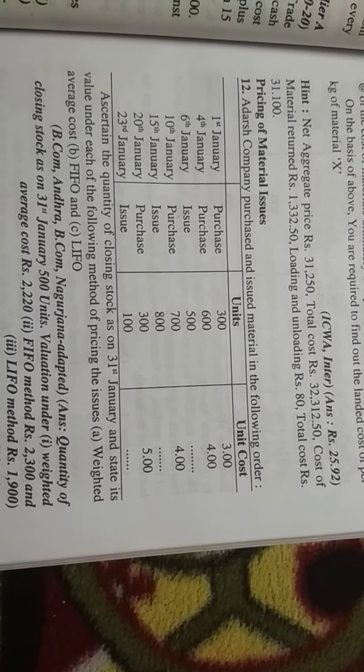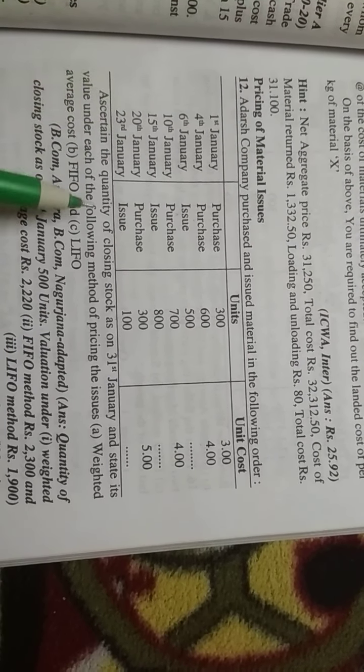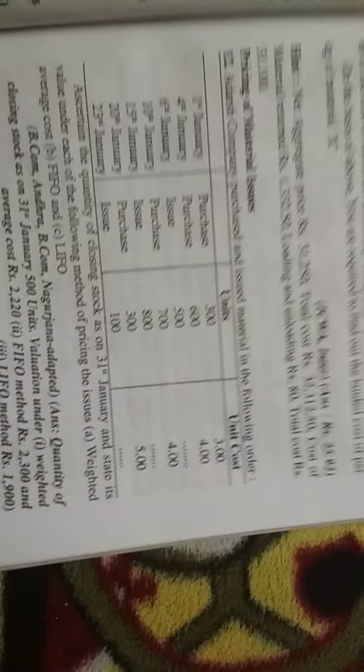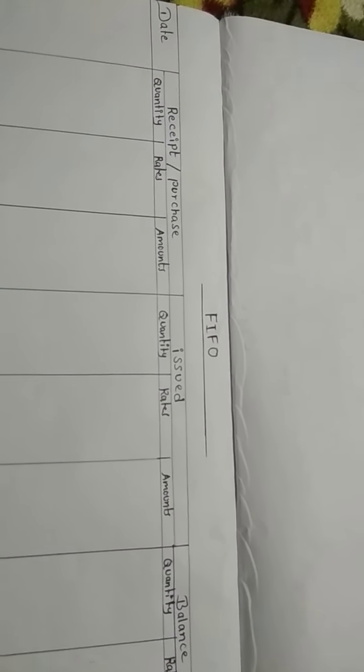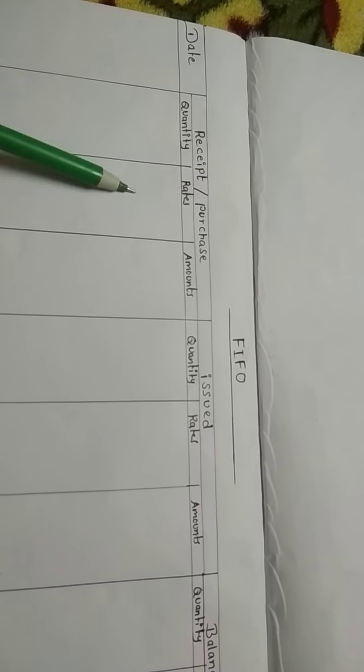So in this video today I'm going to show you all how to prepare FIFO according to the given question. So first let's have a look at the format. So here we have the format of FIFO. FIFO means first in, first out: date, quantity, rate, amount, quantity, rate, amount, quantity, rate, amount.